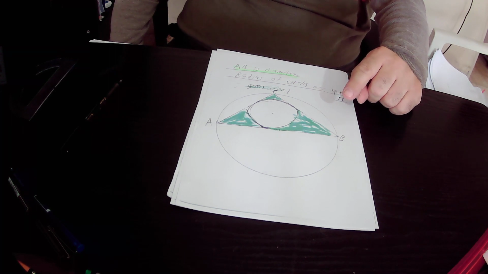And we want to find out the area of the blue shape.